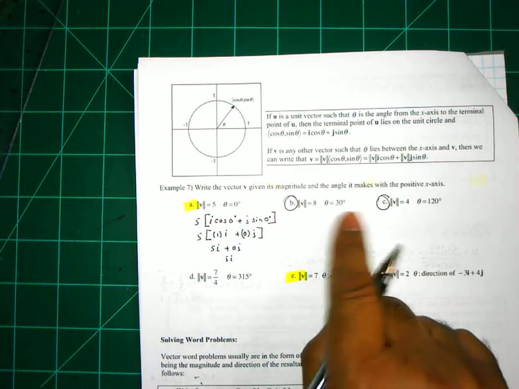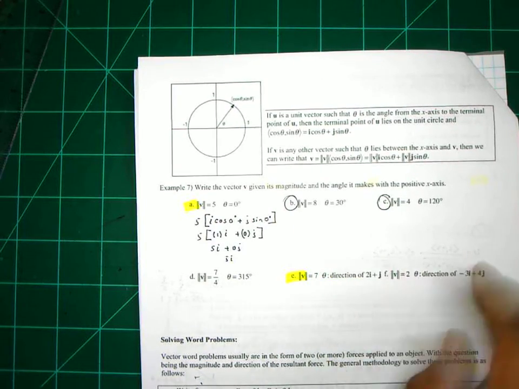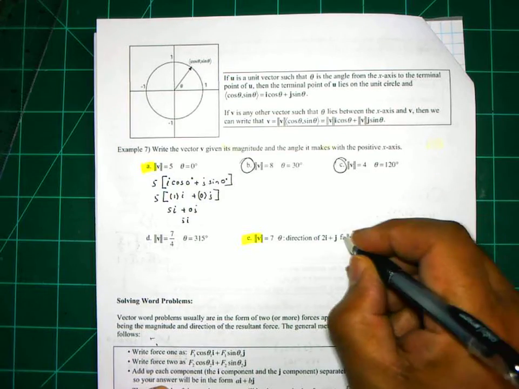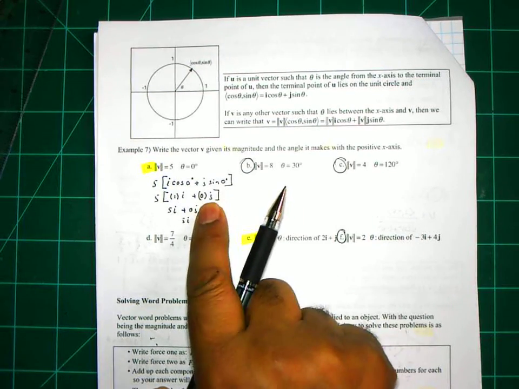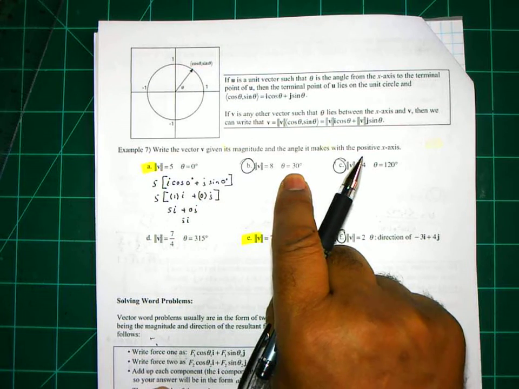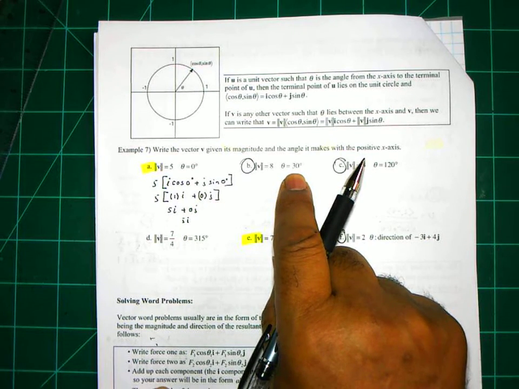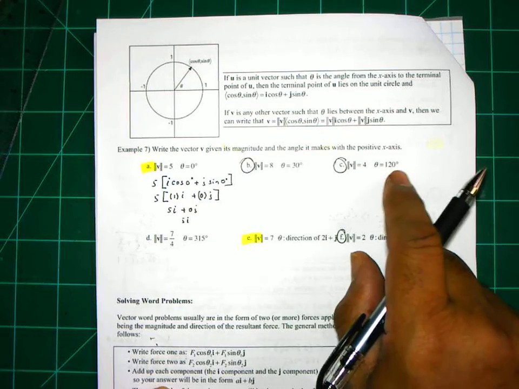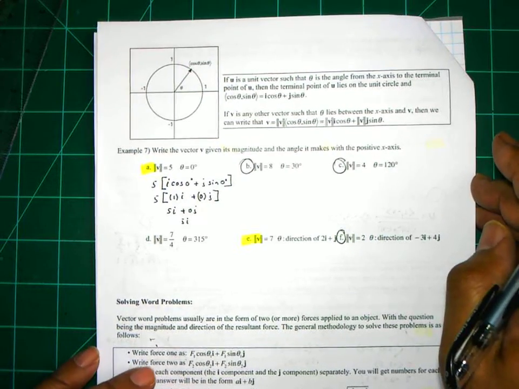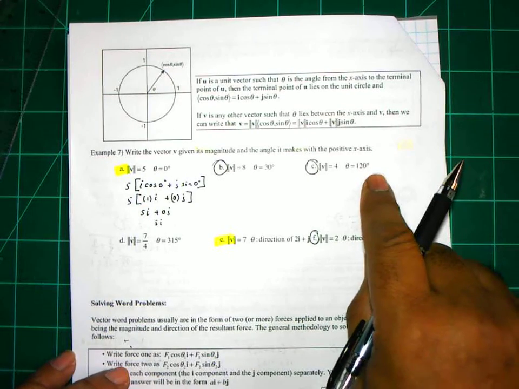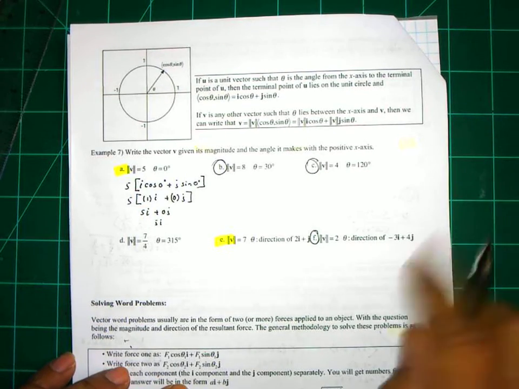Now, let's do F. I was going to do B and C, but B and C are done the same way. The only thing is you're not going to get a 0 component back here. The sine of 30 degrees is 1/2, so you get 1/2 in the back. And same thing for 120 here. You can work that one out. Sine will be square root of 3 over 2, and the cosine will be 1/2.